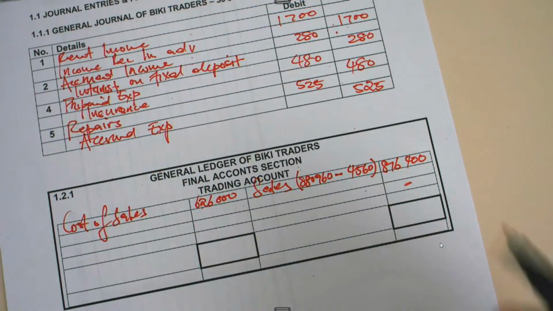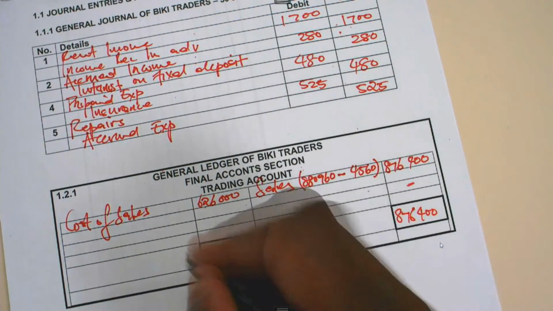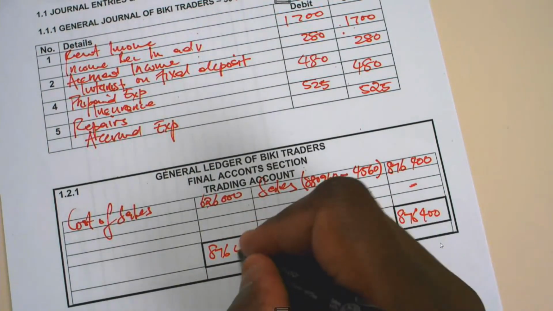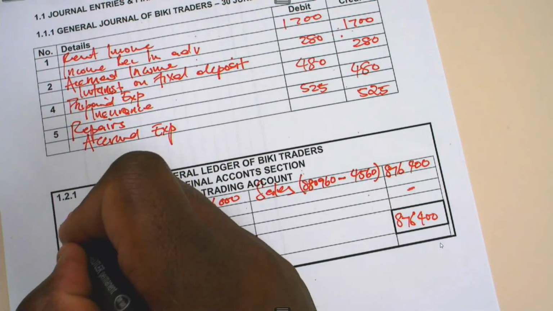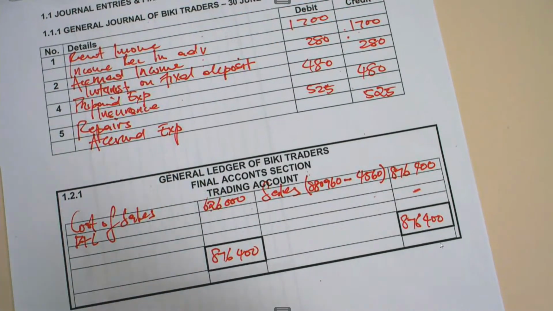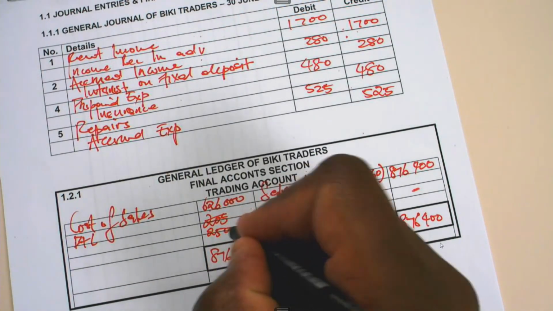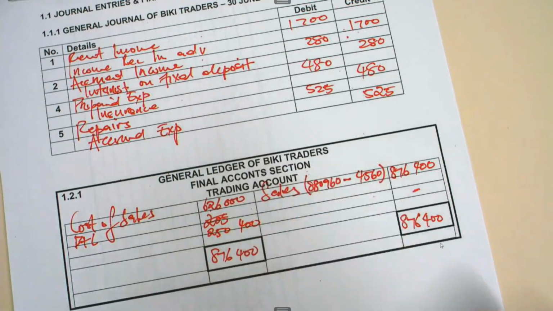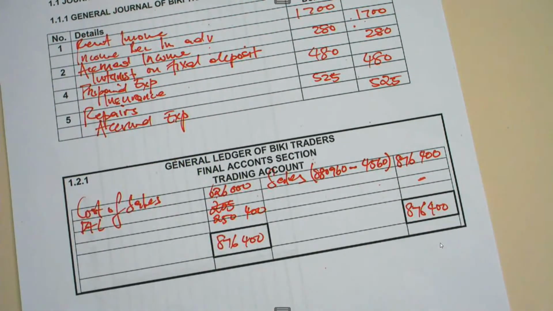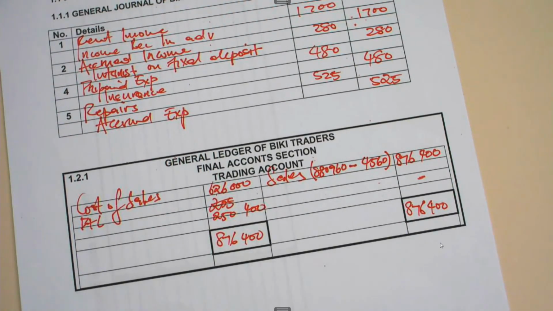Now we must balance this T account again. The bigger amount, 876,400, goes on the credit side. We'll write on both sides, and then we'll balance it with the profit and loss account. Our profit and loss account would be 626,000 plus 250,400 rand.